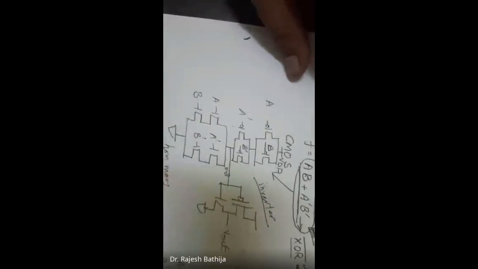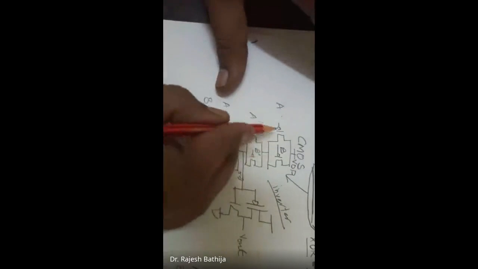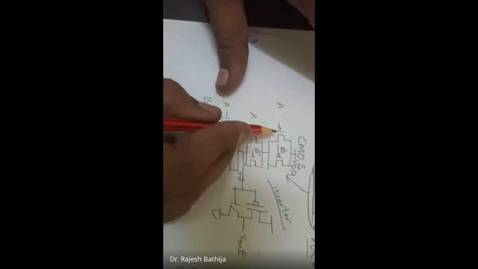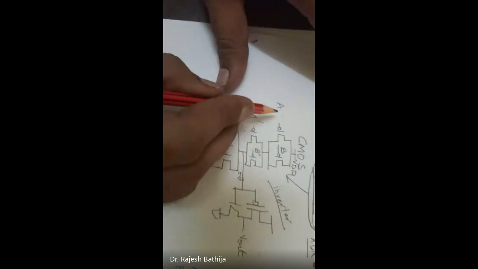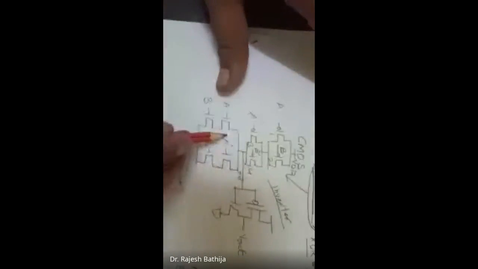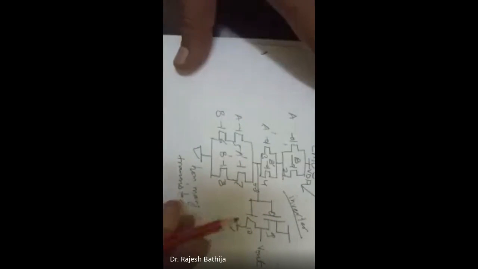Still not. Surprising. Okay, no issue. AB, this is 1, 2, 3, 4, 5, 6, 7, 8, 9, 10. So these are the 10 transistors you are having.